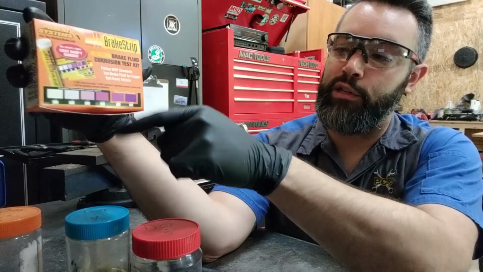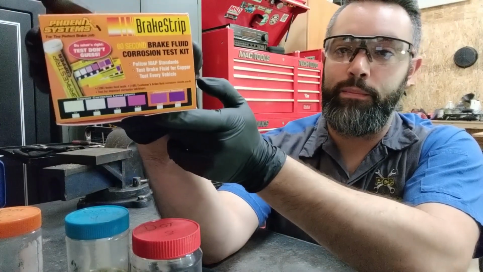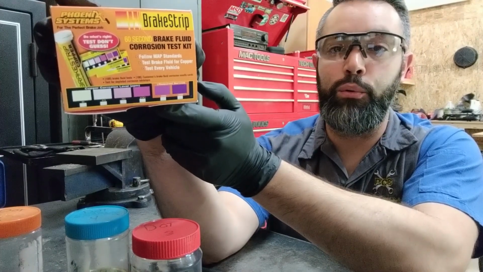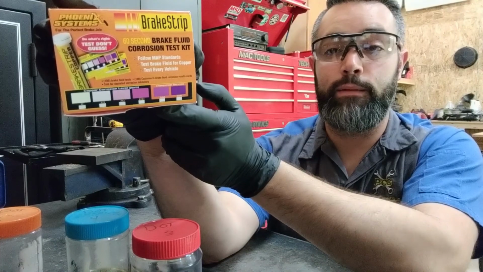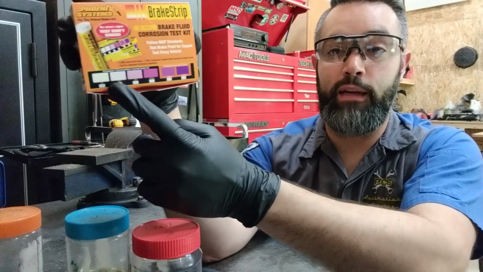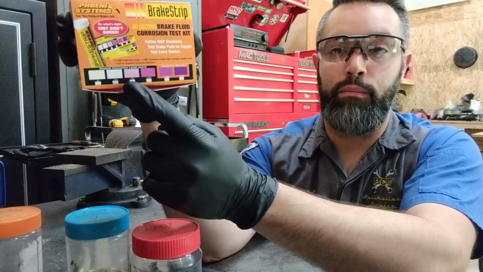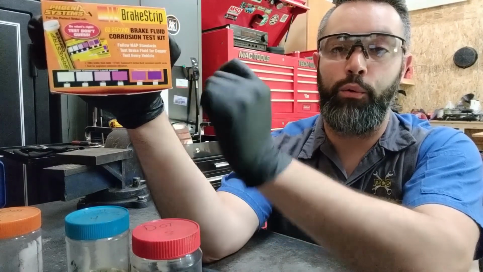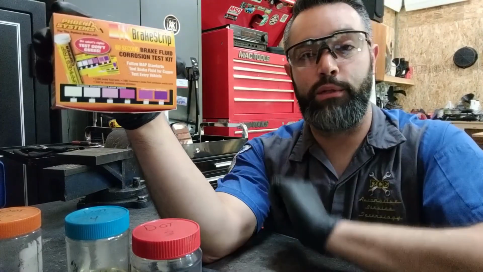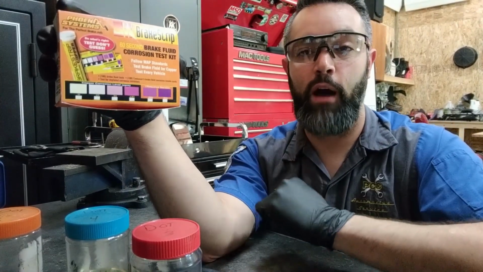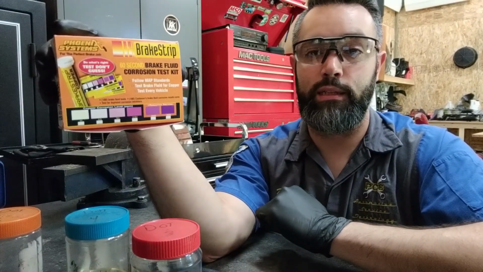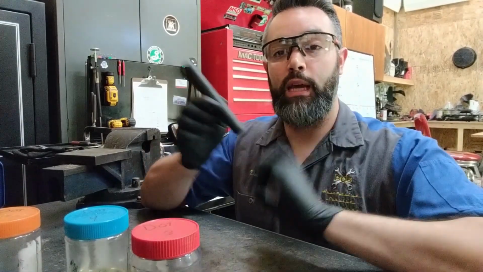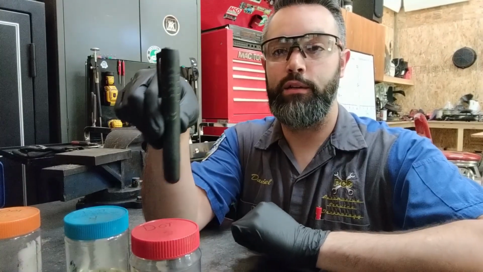Right about here, there's a change in the scale that specifies when your fluid is due for service. So this would be okay, okay, marginal, marginal, service required, service required. So depending on what your test strip shows, it gives you an interpretation of how much moisture there is in the system. Another common way of testing these is with an electronic tester.